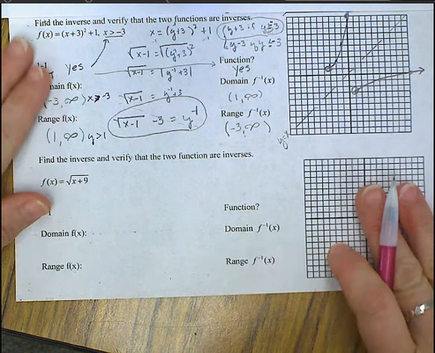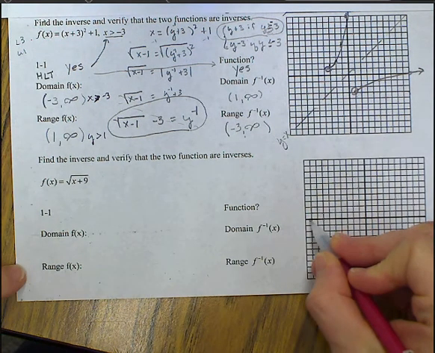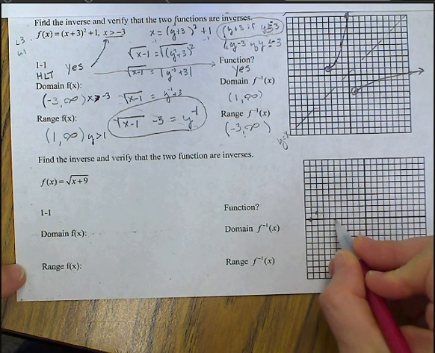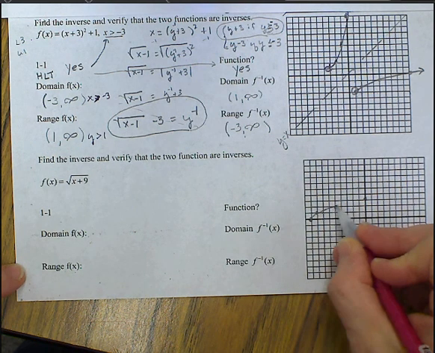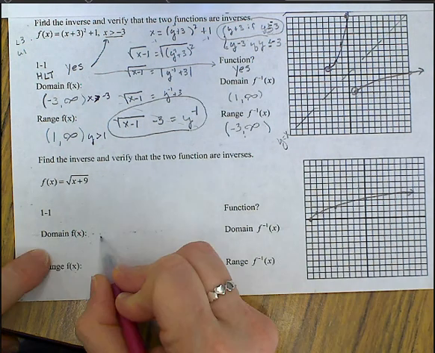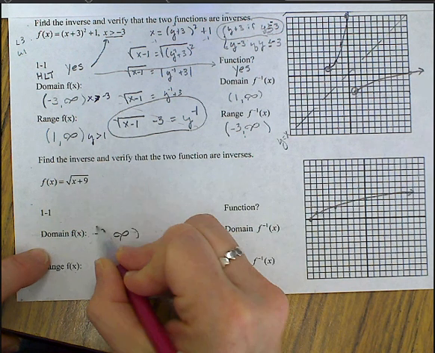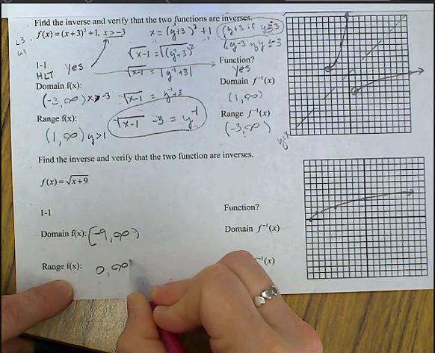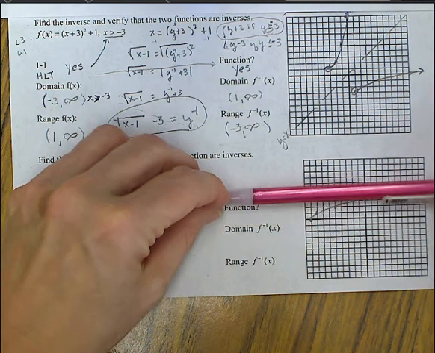The bottom one, if we just run through, is going to be a root function, and it will look something like this. We could graph more, but we'll just go with that. We know that its domain starts at -9 and goes to infinity. We know that its range starts at 0 and goes to infinity. And if you look at it, would it pass a vertical line test? Yes, it should.